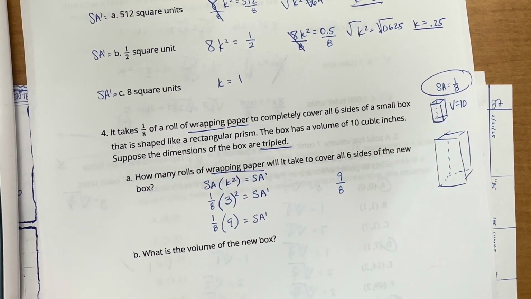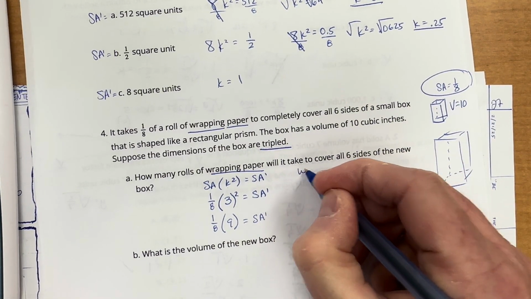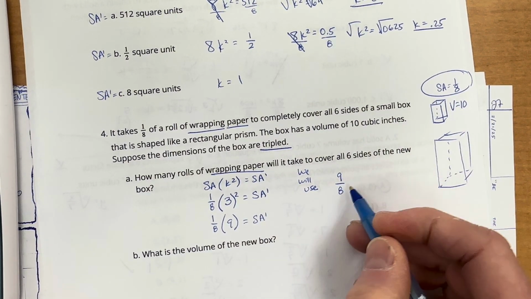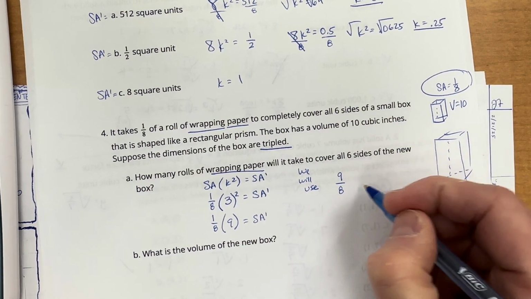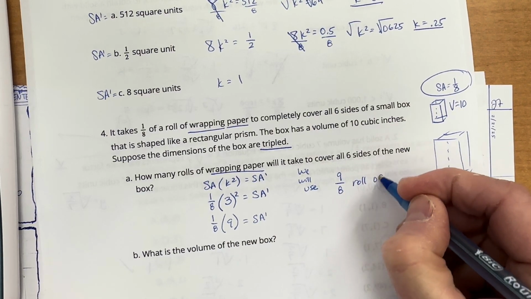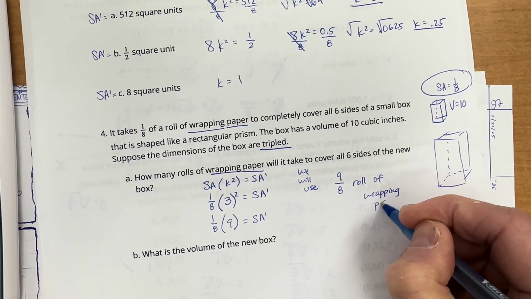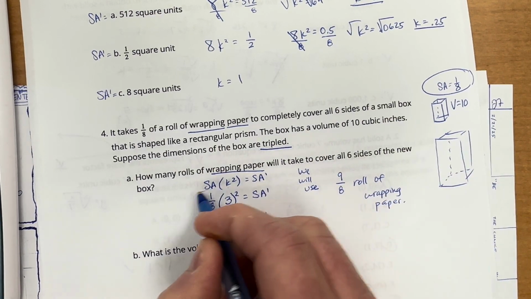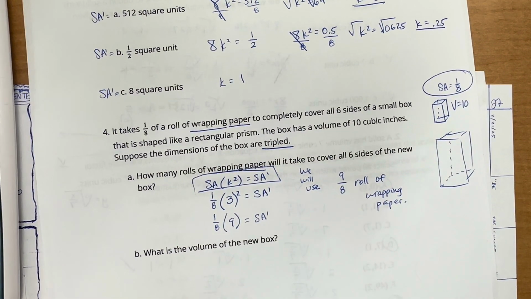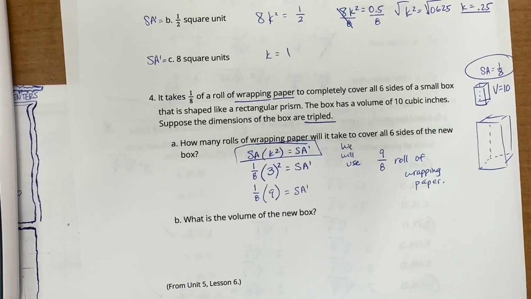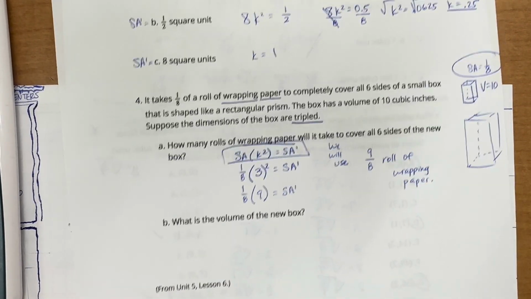So how many rolls? We will use 9/8 roll of wrapping paper. Easy, easy. You just got to use these formulas. That's it. And be able to decipher what's what. Wrapping paper is almost always surface area. Okay, what's the volume of the new box?